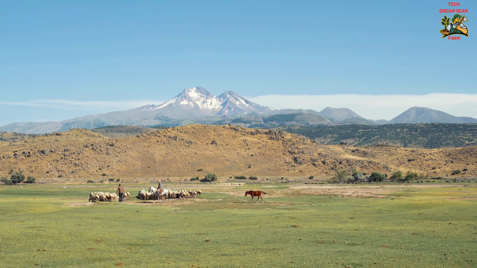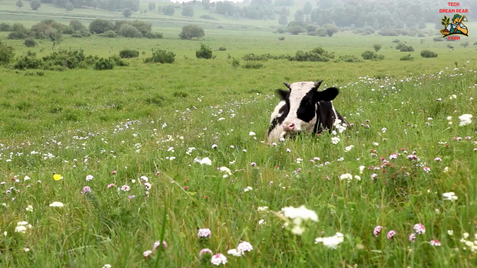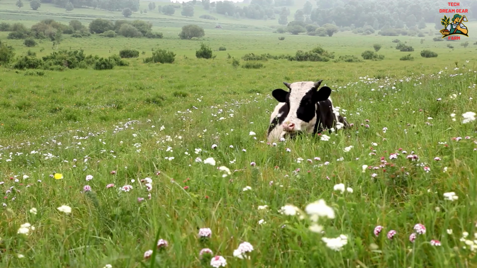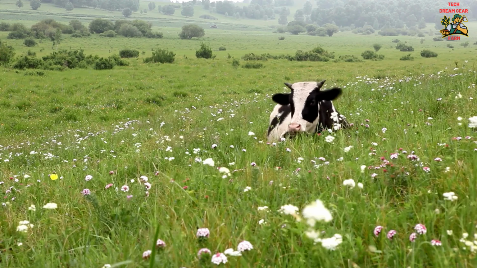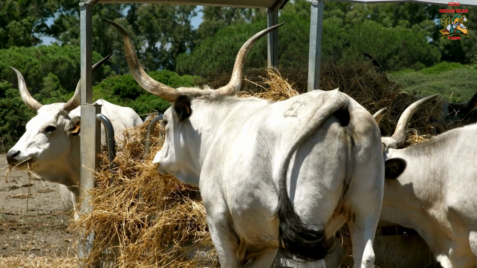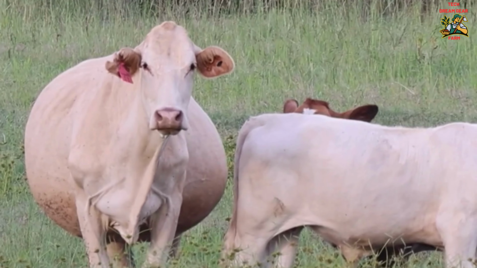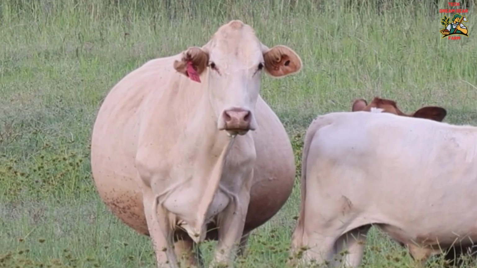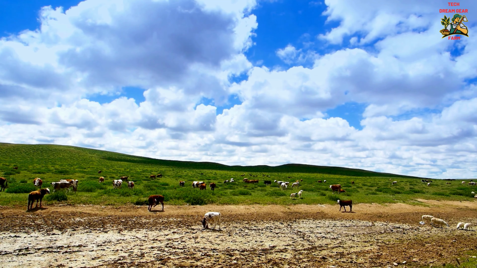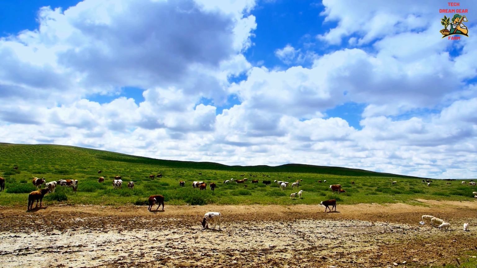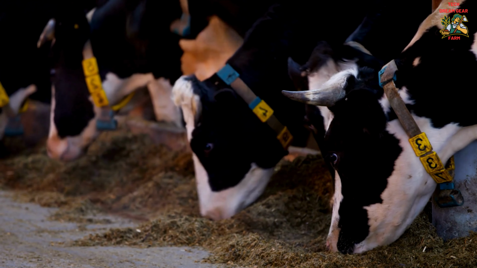Symptoms of parasite infestations: weight loss or poor growth rates, diarrhea or bloody stools, lethargy, swelling, particularly around the abdomen in the case of bloating, poor coat condition. Prevention strategies. Deworming programs. Regular deworming is essential for controlling internal parasites. Work with a veterinarian to develop a deworming schedule appropriate for your species and region. Fecal egg counts can help determine the level of parasite infestation and guide treatment decisions.